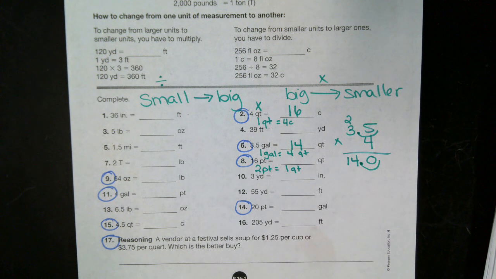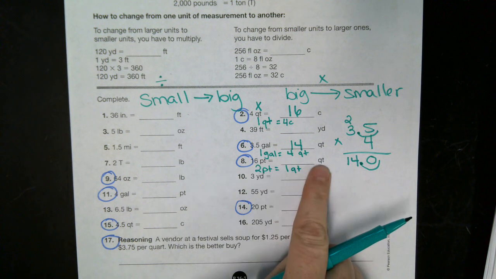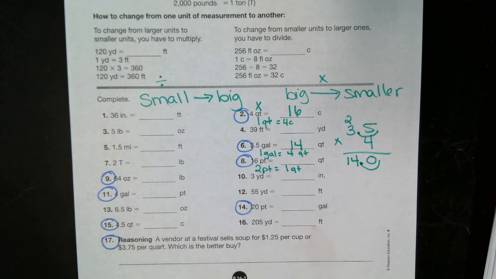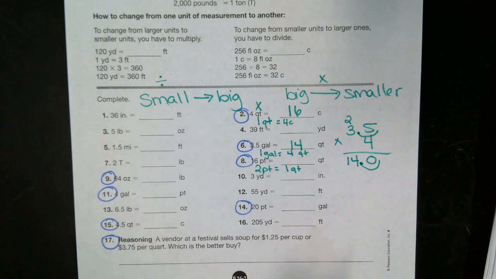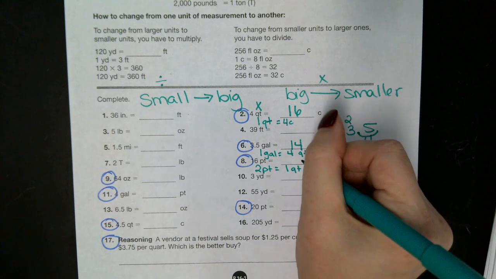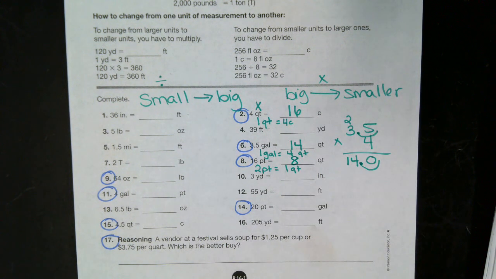Which one's smaller? Which one's bigger? Pints are smaller. Quarts are bigger. So small to big. Small to big tells us to do what? Divide. Exactly. So what are we dividing? We're doing 16 divided by 2. Is what? 8. So 16 pints is the same as 8 quarts.